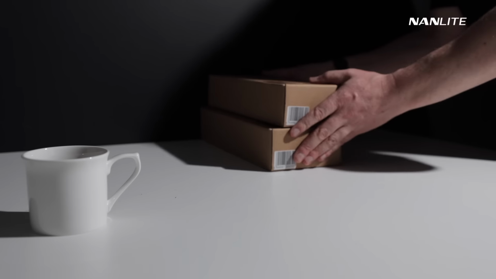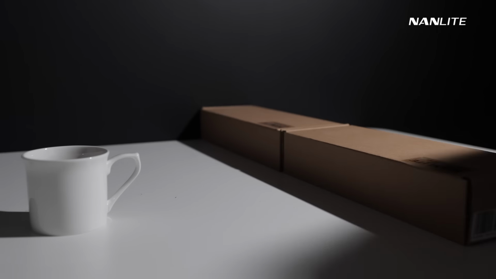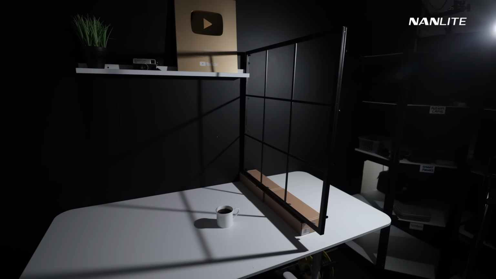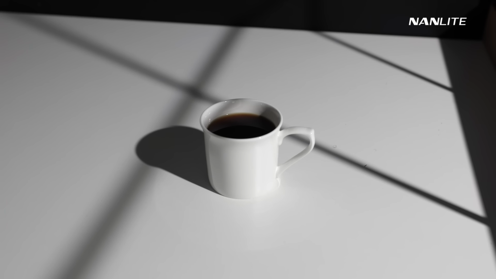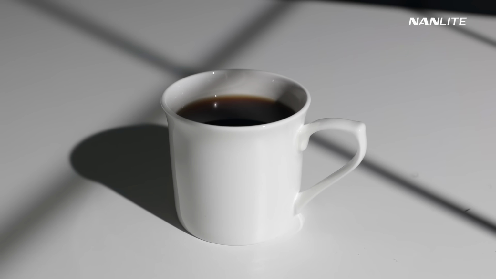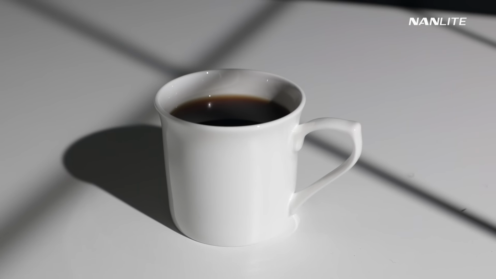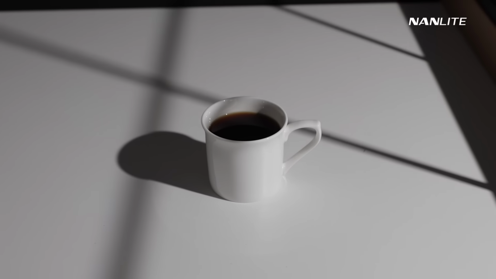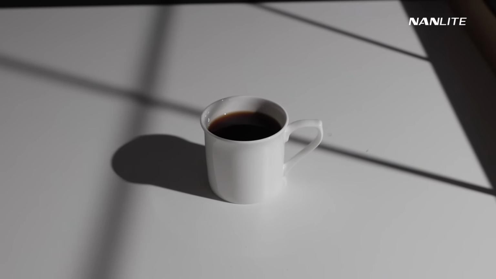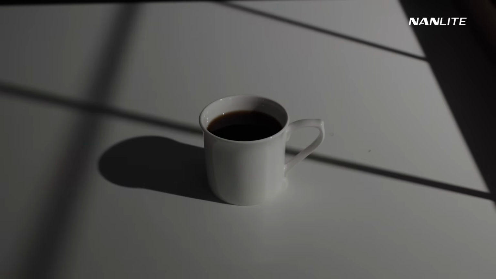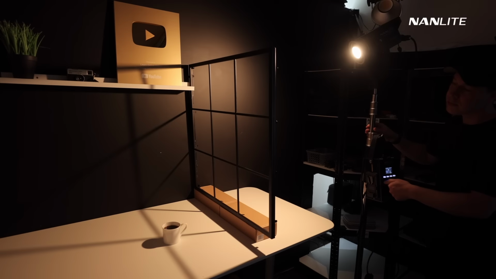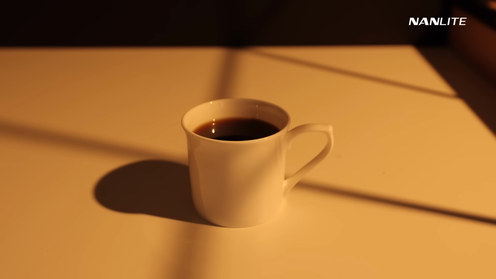I'm now going to place 2 small boxes on the table to replicate a windowsill, and then place this frame on top to replicate a window. And we've now created the illusion that the sun is shining through a window and hitting this coffee, a much more interesting shot. We could also change the angle of the light. We could move the light to replicate the feel of a time lapse. We could even change the color temperature from a cooler looking winter vibe to a warmer looking sunrise or sunset feel.